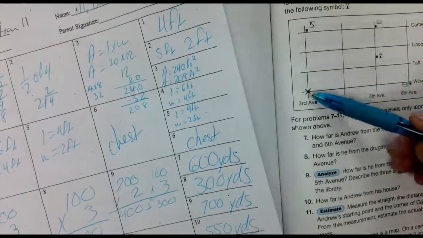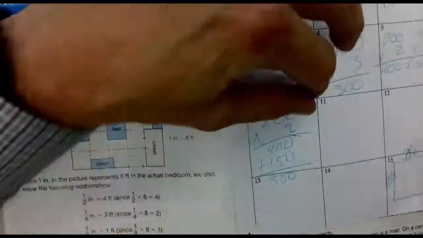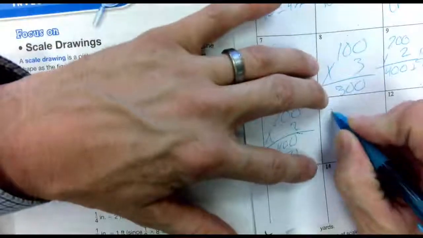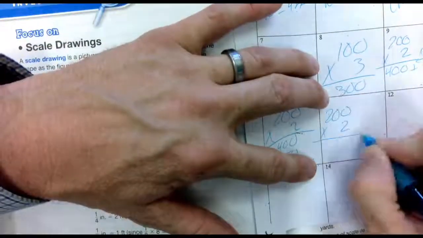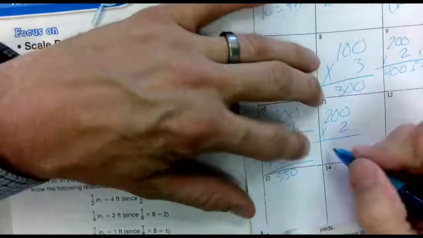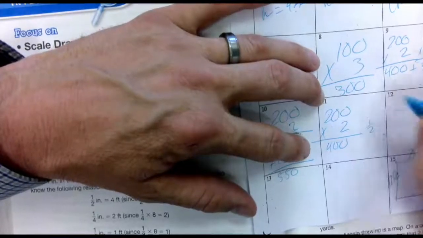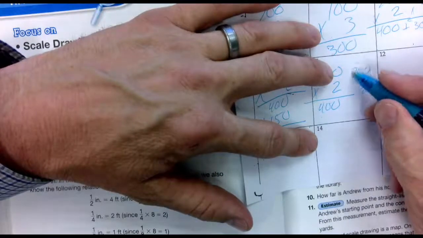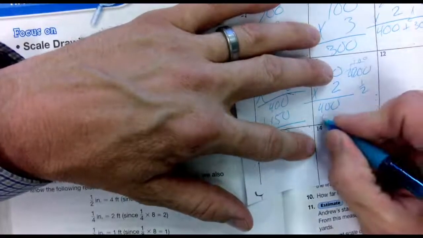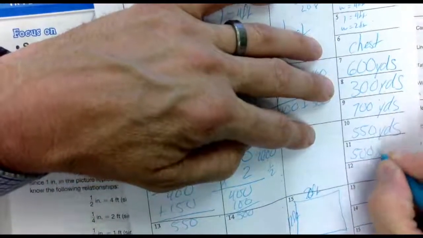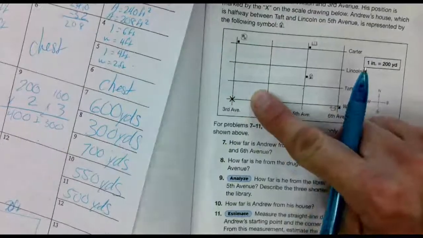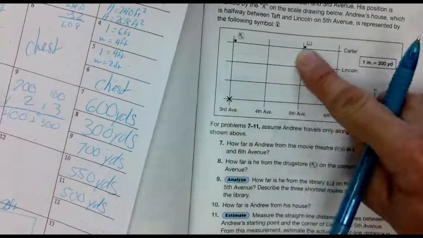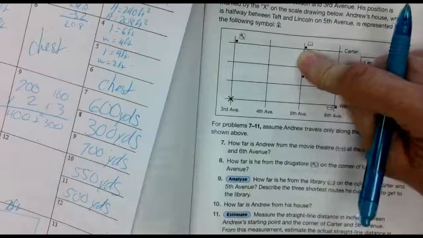From this measurement, estimate the actual straight line distance. So this is like if you were flying like a bird. 2.5 inches. So I'm going to take the 2 times the 200 first. And I get 400. And I'm going to take the half of 200. And hopefully you know that divide by the bottom number. 200 divided by 2 would be 100. And so our total would be 500. Straight line, 500 yards. That'd be like if you could cut through people's backyards, fly over buildings. Straight line path is always the shortest distance between 2 places.